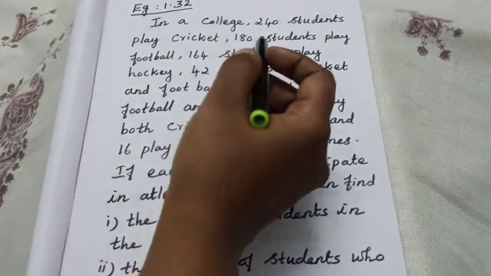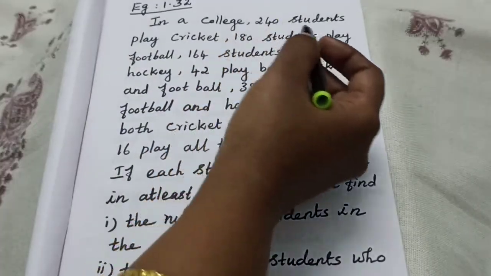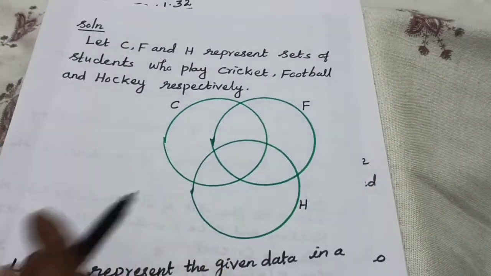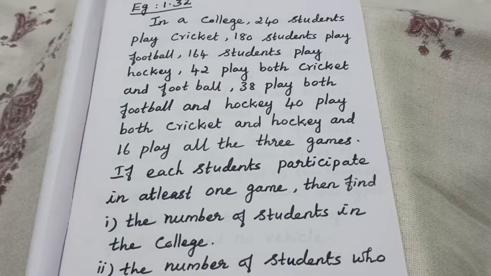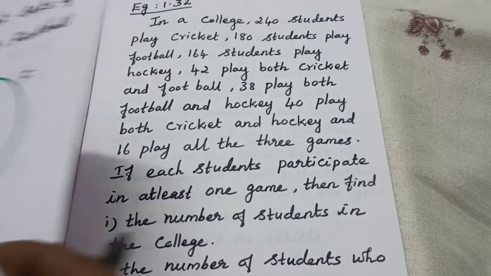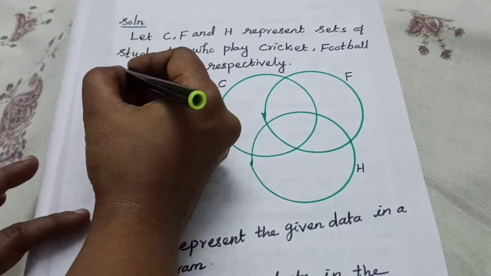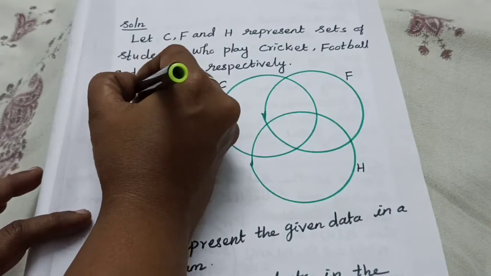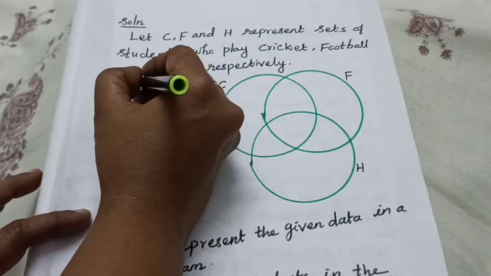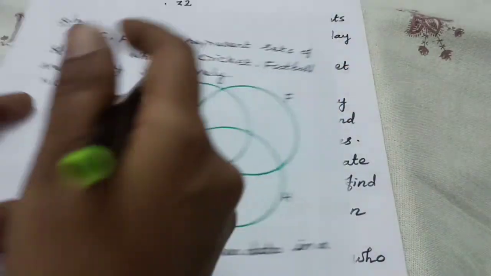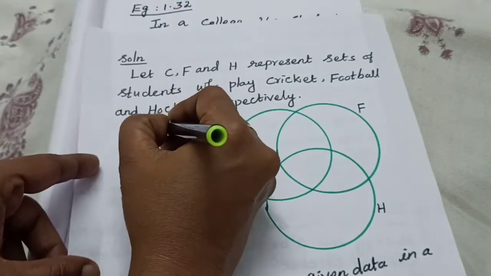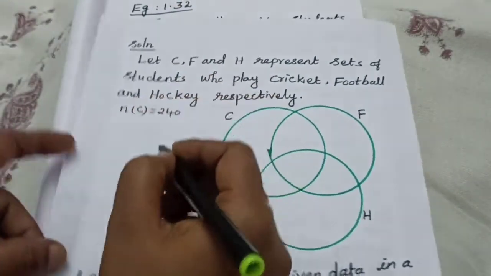Then what is given here? 240 students play cricket, isn't it? So first we have to mention the number of students who play cricket. How many of them? N of C equal to 240. Okay.